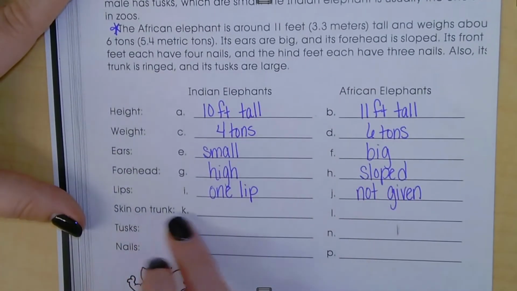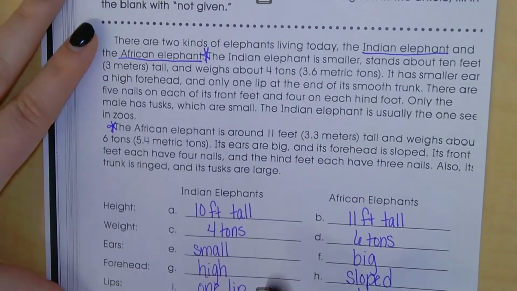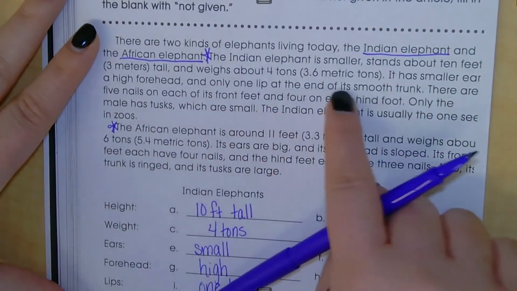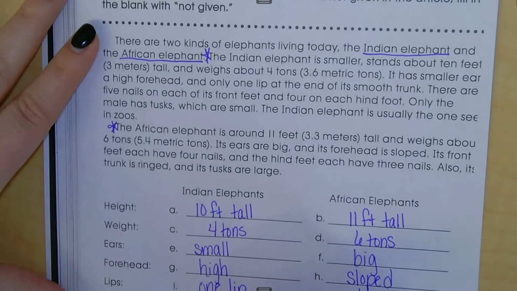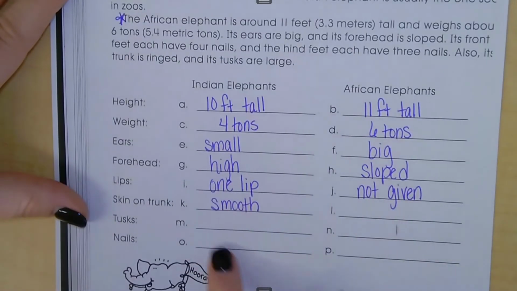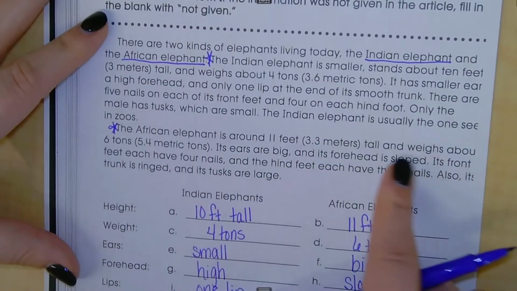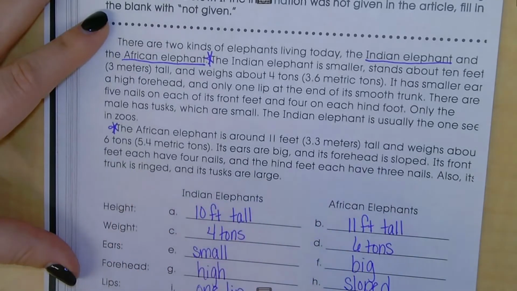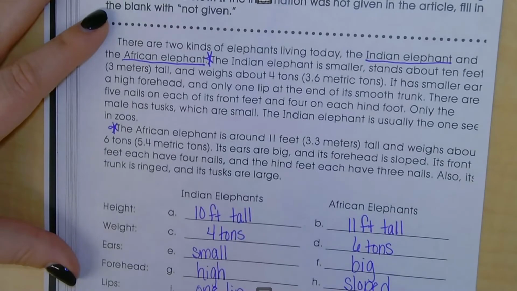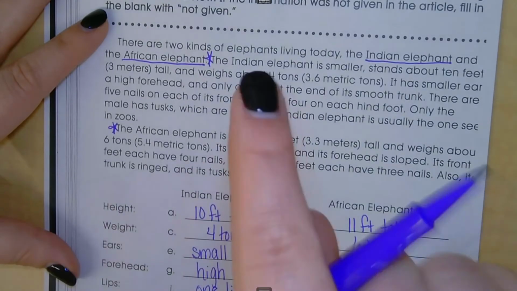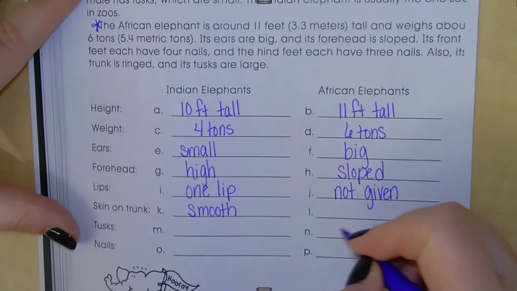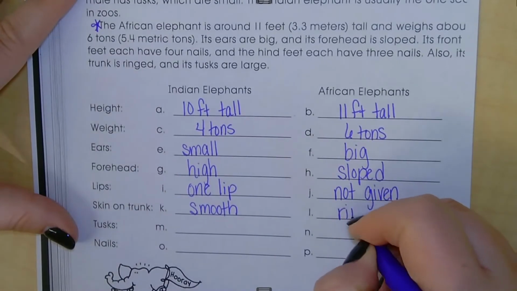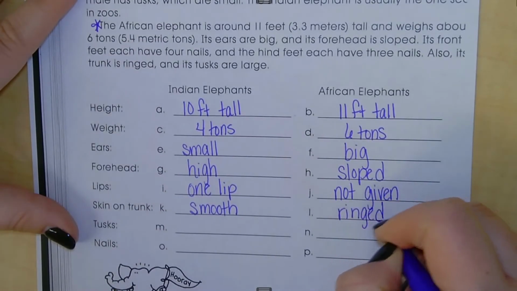Okay, skin on trunk, Indian elephant. Smooth trunk. So the skin on the trunk for the Indian elephant is smooth. African elephant. This trunk is ringed. So that means it's not smooth, it's bumpy because it has all these rings going down it. So it is ringed. So far, we have not found similarities.